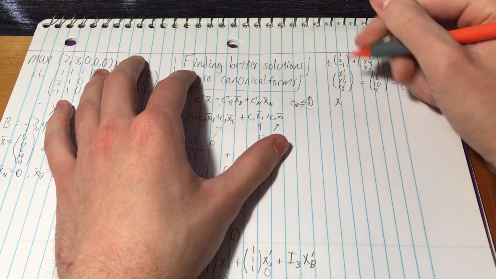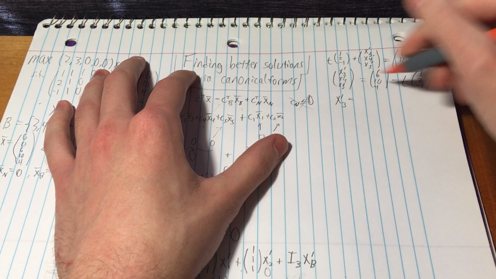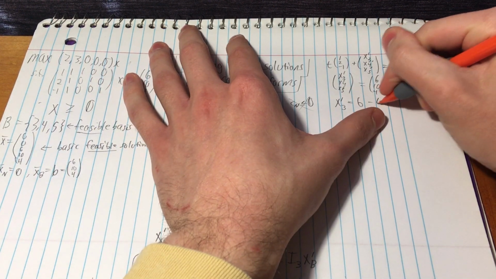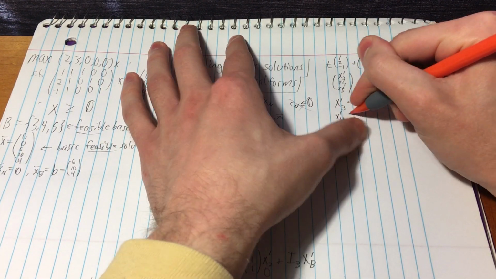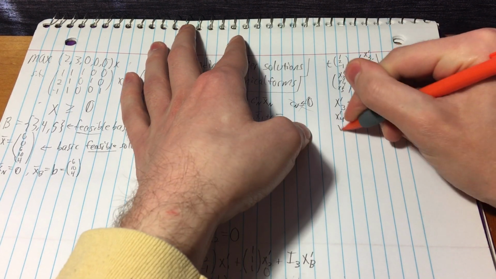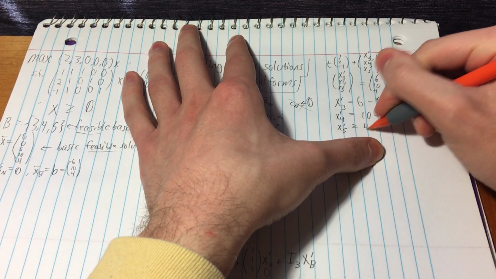Or, as you can see, I can rewrite this. This is just compact vector notation for 3 constraints. x3 prime equals 6 minus t. x4 prime equals 10 minus 2t. And x5 prime equals 4 plus t.